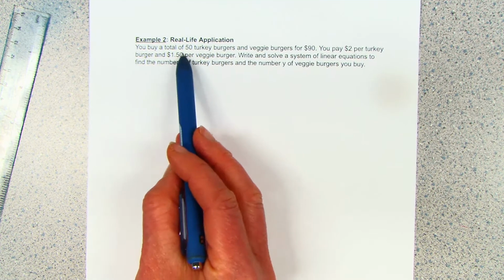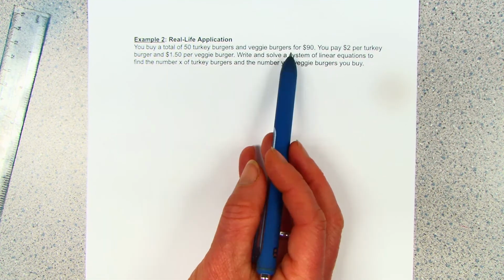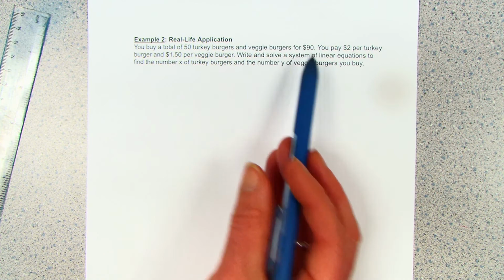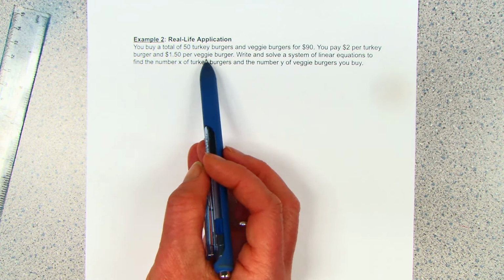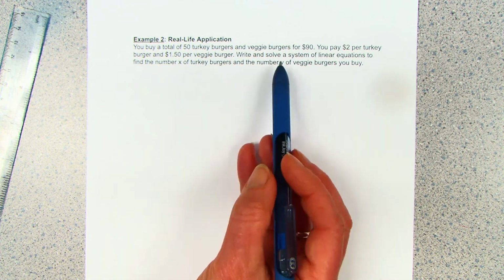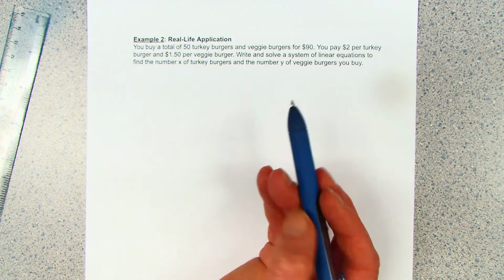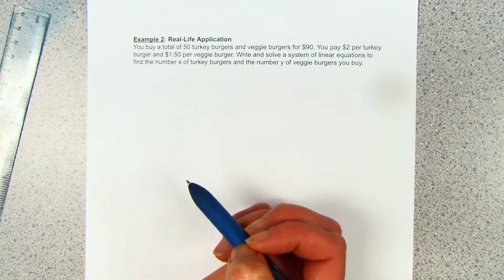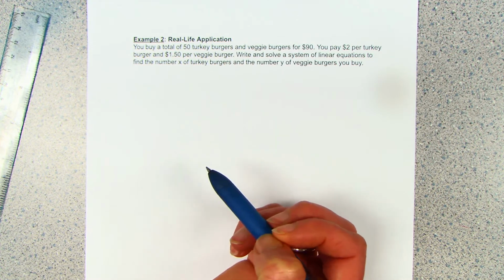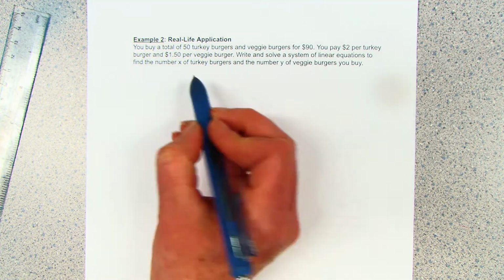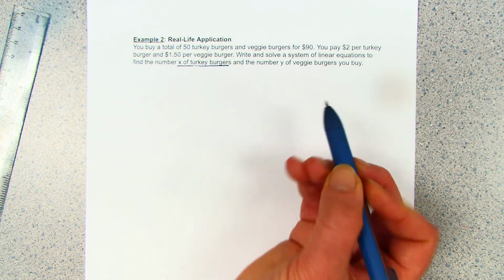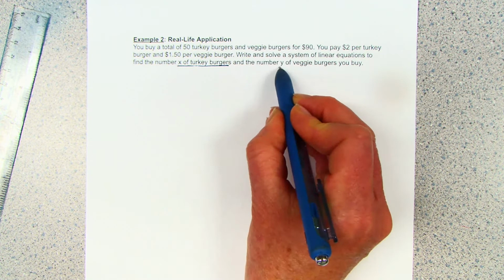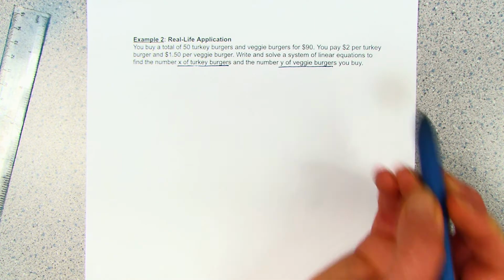You buy a total of 50 turkey burgers and veggie burgers for $90. You pay $2 per turkey burger and $1.50 for a veggie burger. Write and solve a system of linear equations to find the number x of turkey burgers and the number y of veggie burgers that you buy. So the first thing we're going to do is define those variables. So we've got x turkey and y veggie.